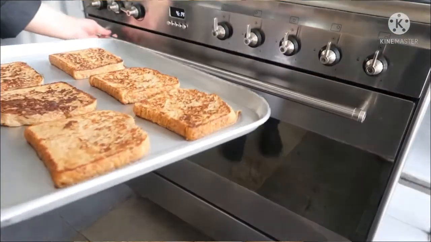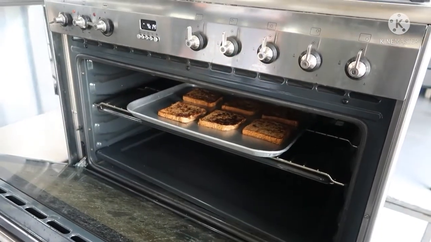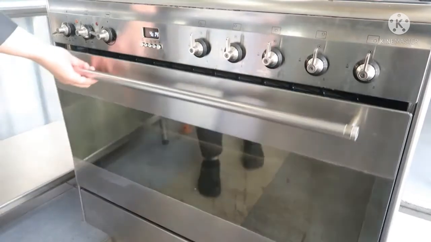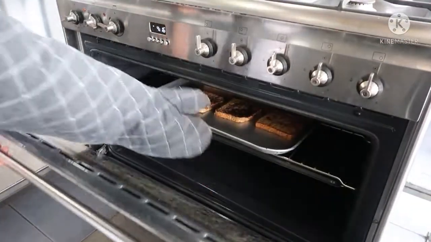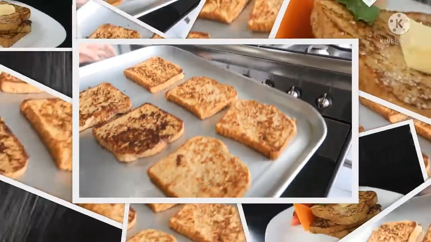Here, class. We are now placing it in the oven to finish, of course, the cooking of our French toast. Okay. Which is for only about 8 minutes. Class, after 8 minutes, this is now our French toast, our finished French toast.